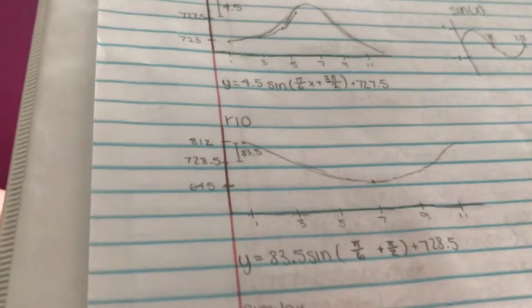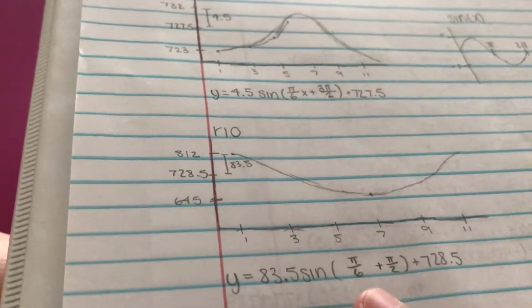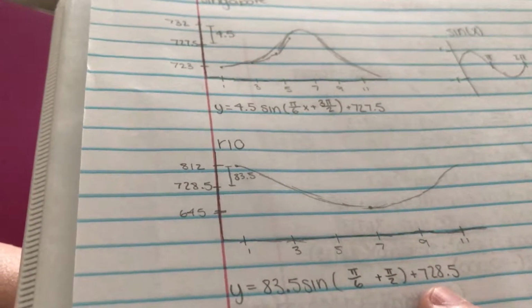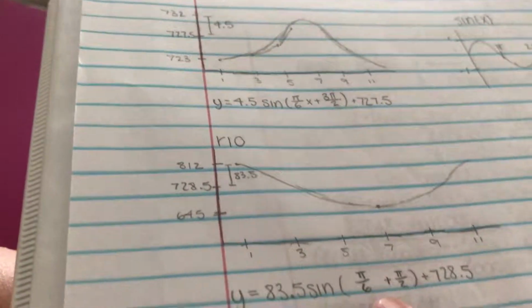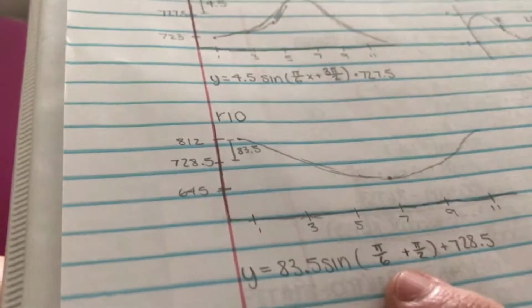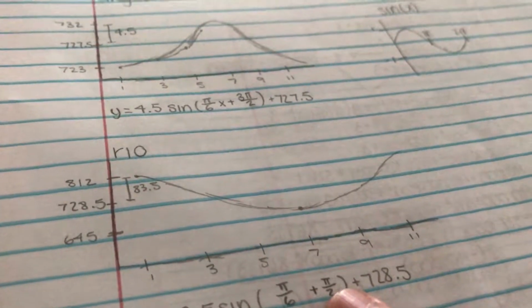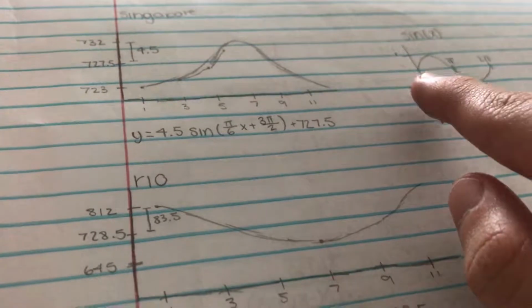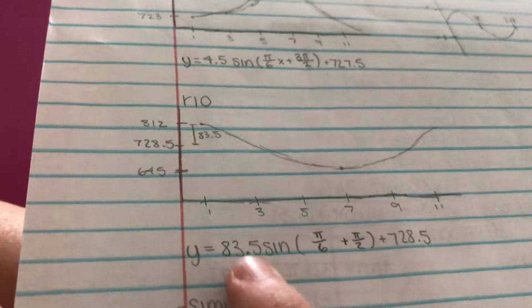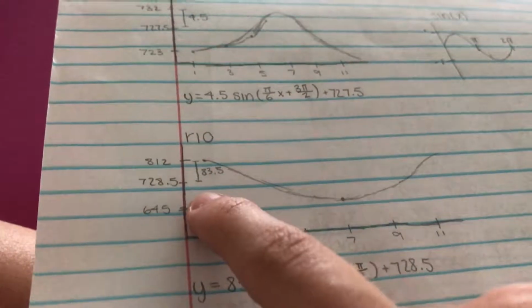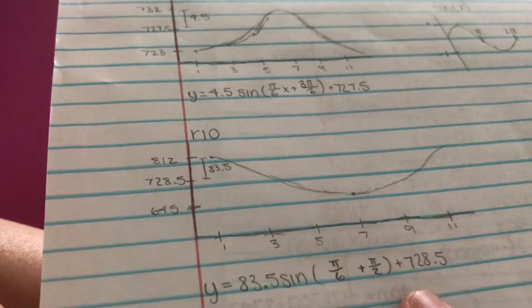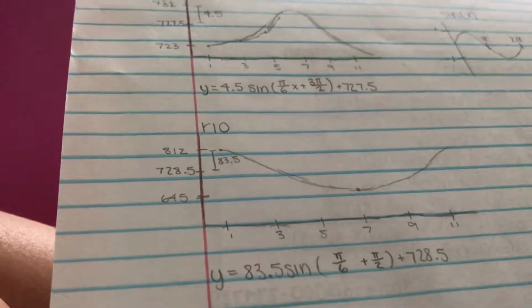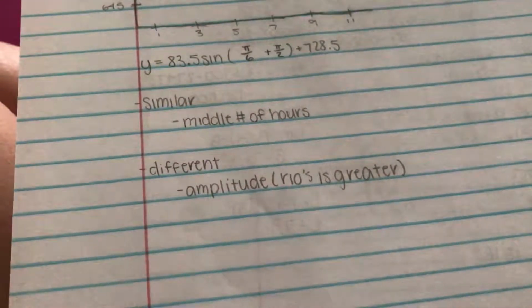And then for Rio, I did the same thing, but I got a different vertical shift because they were different values. Pi over 6 stayed the same though, because I wanted 12 months either way. And pi over 2 is different because for this one, it started up here, which corresponds to up here on the sine graph, which is pi over 2. Then 83.5 was the distance between the middle and the top, and 728.5 was the middle.